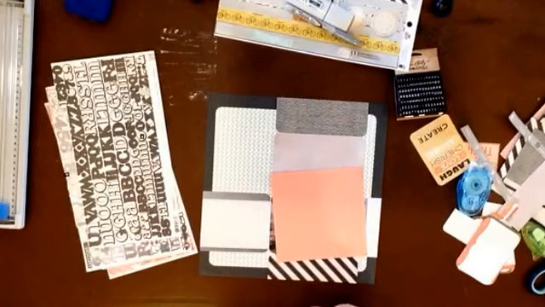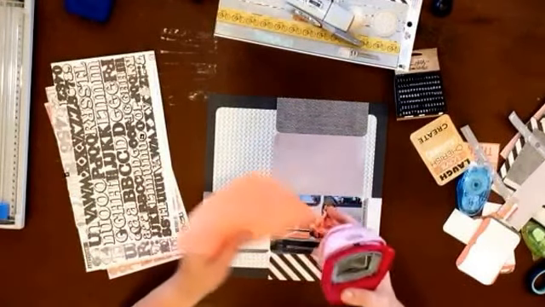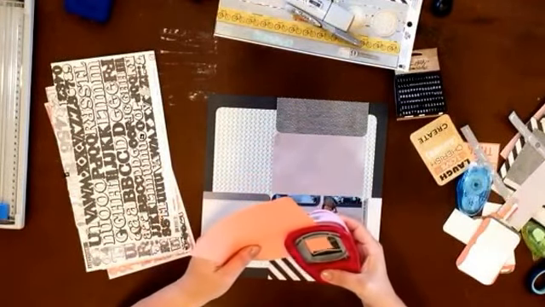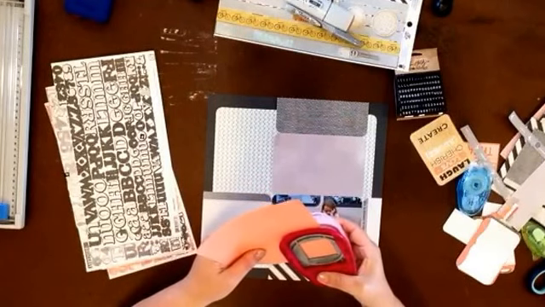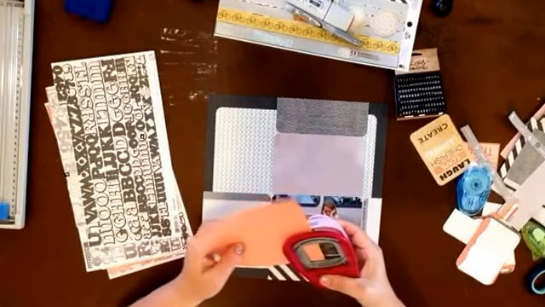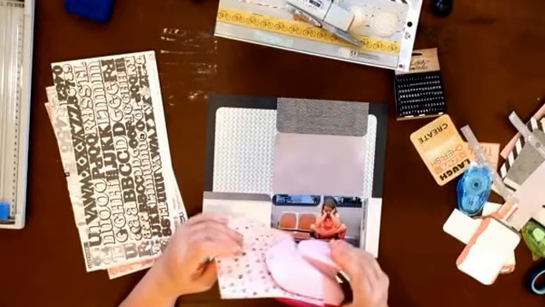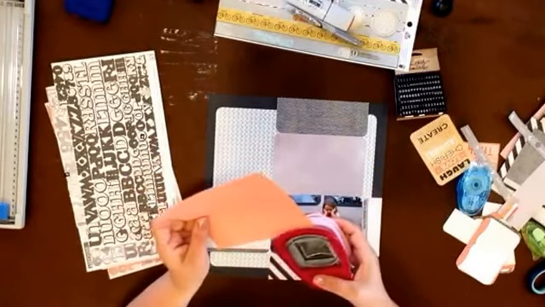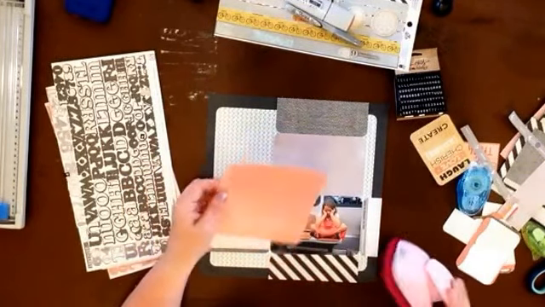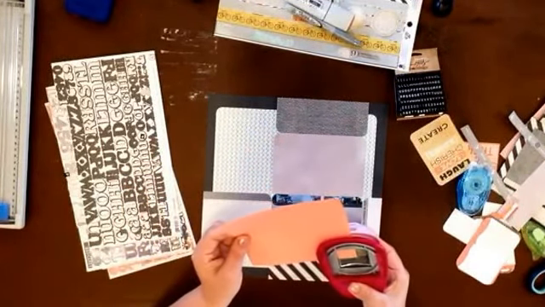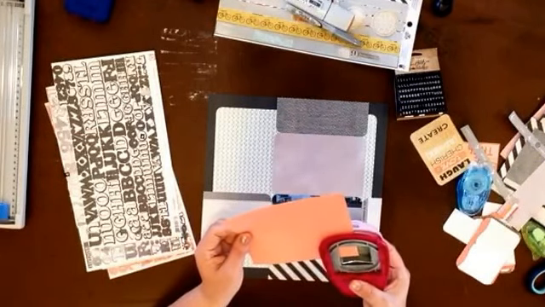And I saw this online. And so you can make chevrons, or you can make, what do you call it? Oh, I can't remember how to do this. Let me just see if I can remember how to do this.